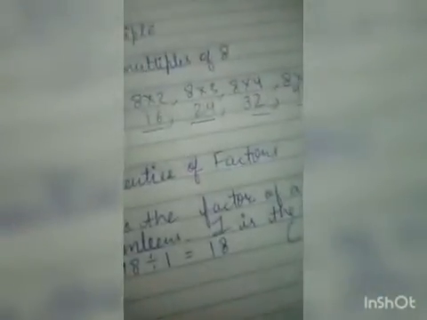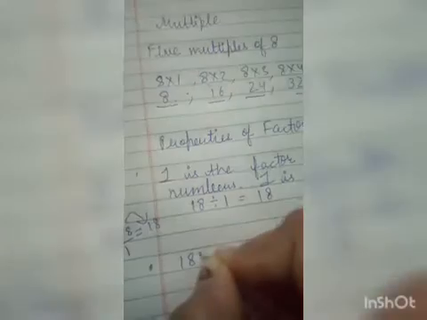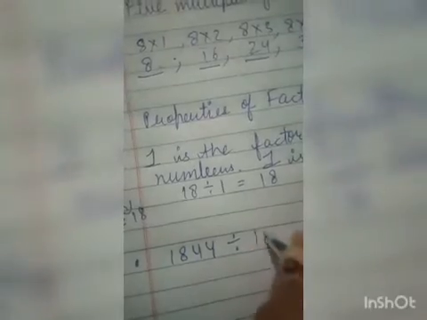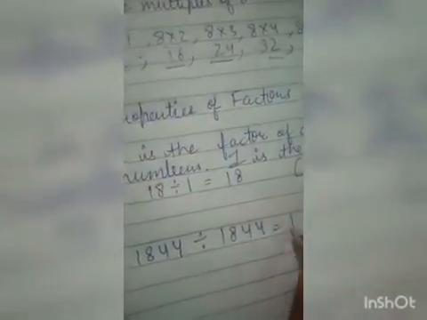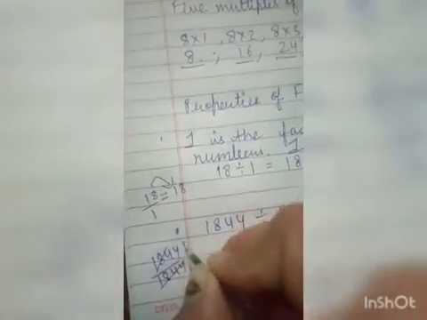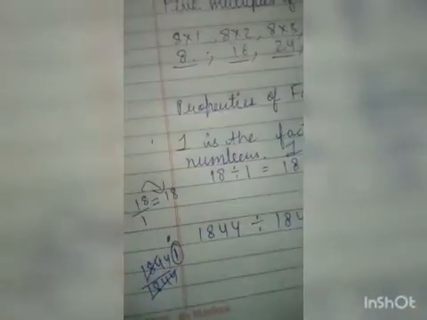Now the second property is every non-zero number is a factor of itself. We can divide any number by itself, getting the answer as 1 without leaving any remainder. It is also the greatest factor of the number. So what is the greatest factor of any number? Suppose I have 1844, and if I divide 1844 by 1844, I will get 1.